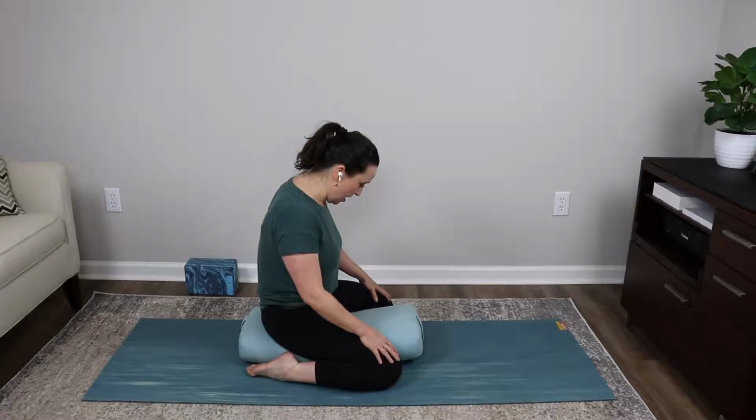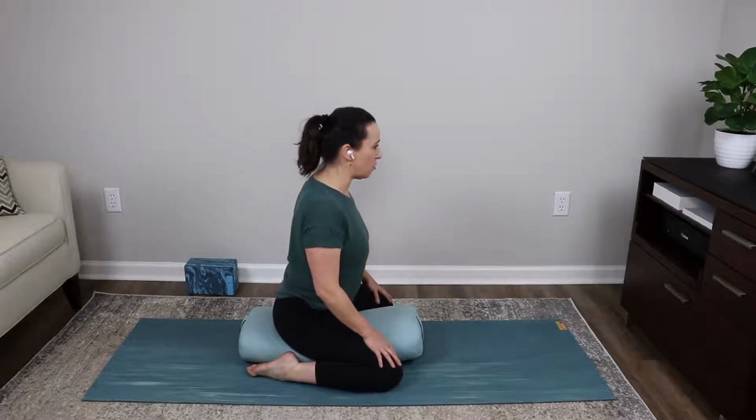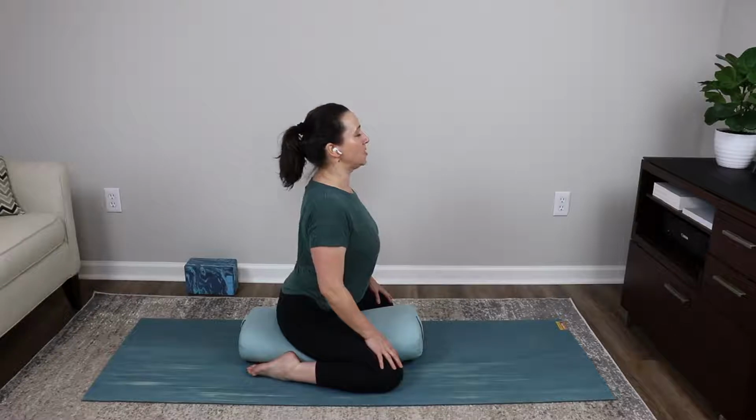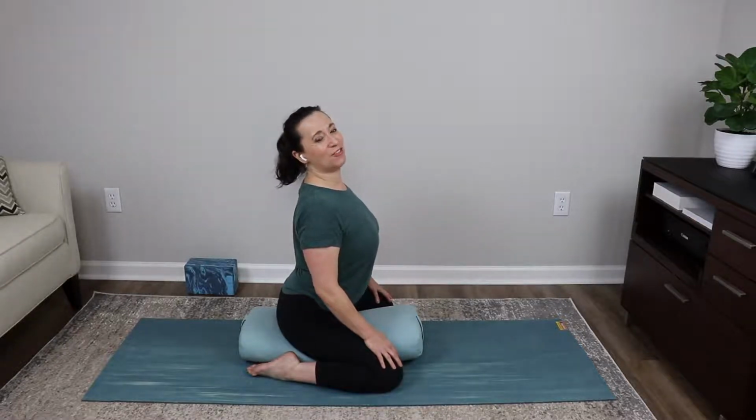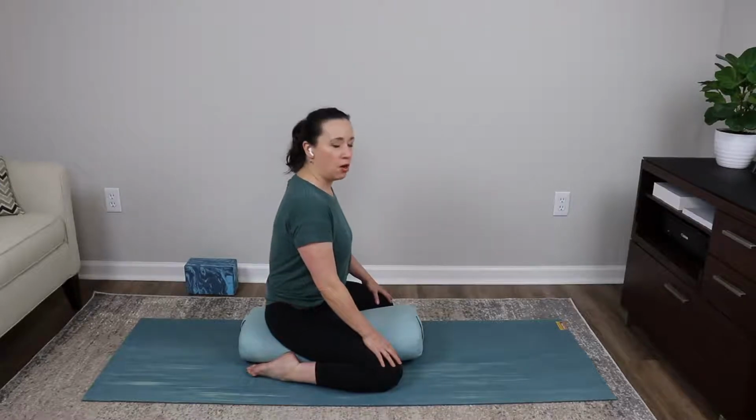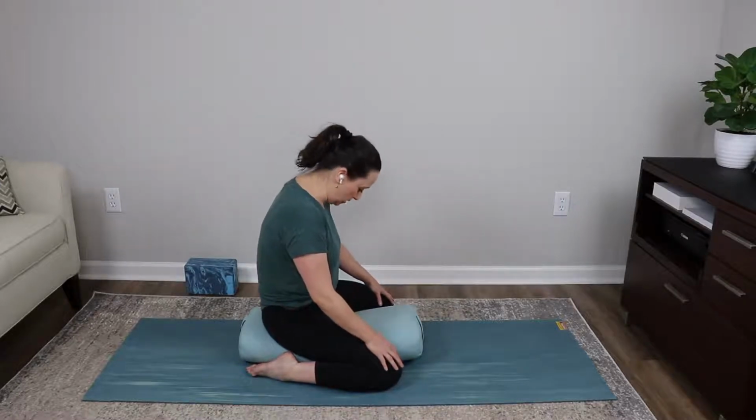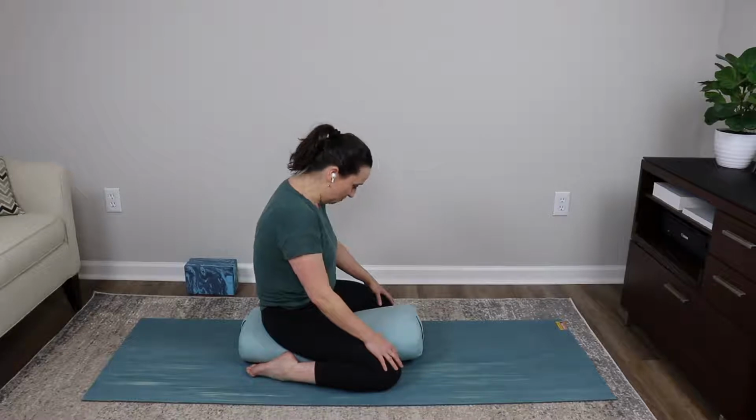One more time here. Inhale, roll the pelvis forward. Really allow that belly to expand outward. Reach that rib cage up, shoulder blades back and down. And finally, exhaling, rolling all the way back. Spread the shoulder blades, gaze down, let that tailbone touch that bolster.